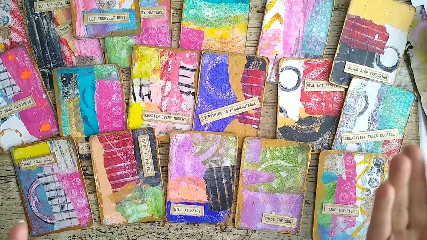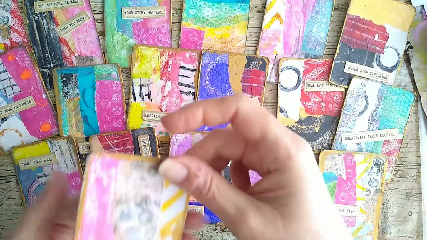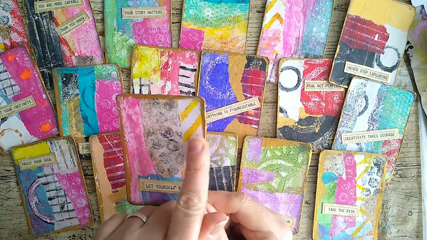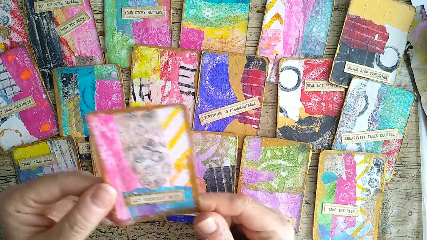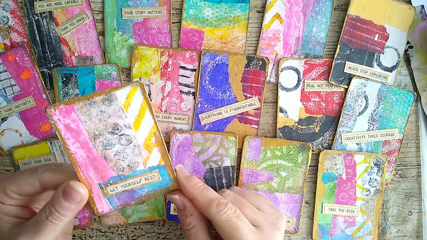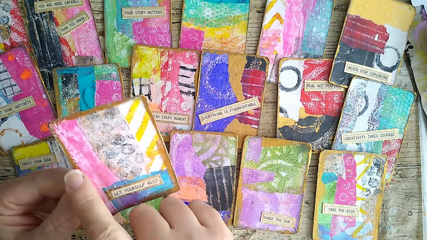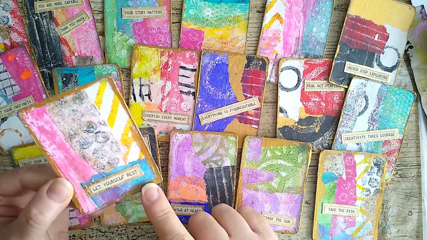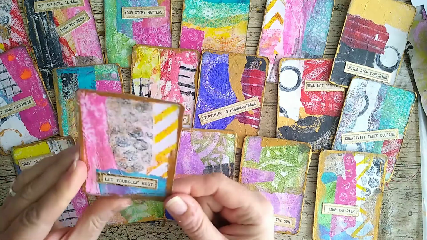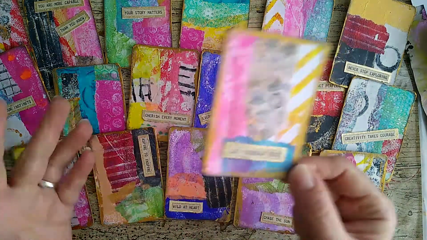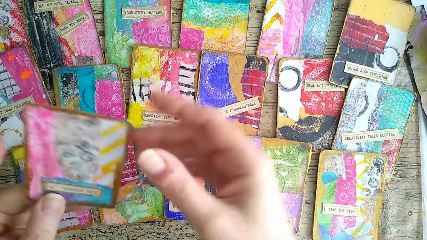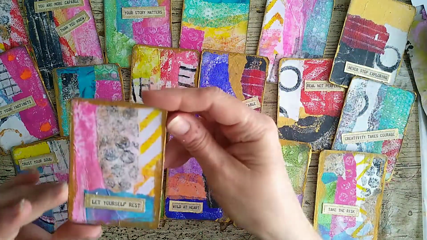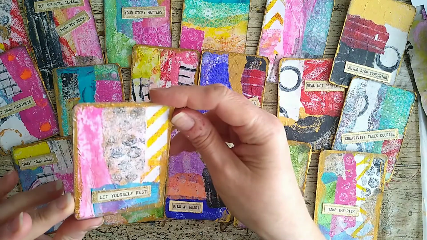So what is an ATC? It's a card. It's a trading card, the same size as any trading card. It's 2.5 inches wide by 3.5 inches long. Metrically, that is 6.35 centimetres by 8.89 centimetres. They fit into the things that we use as pocket letters, but people have obviously collected their other trading cards in those things before we started using them for pocket letters, I would imagine.